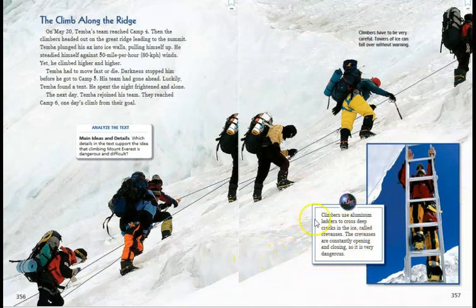Okay, we've got another fact box and a photograph over here. That looks pretty terrifying. What do you think, guys? It says climbers use aluminum ladders to cross deep cracks in the ice, called crevices. The crevices are constantly opening and closing, so it is very dangerous. Yes, we can see that just by looking at the picture. Way too dangerous for me. What about you?